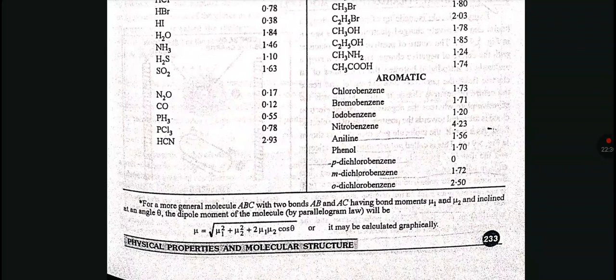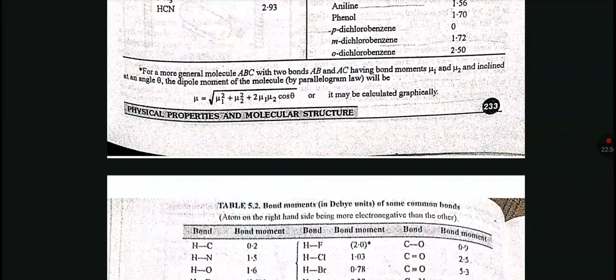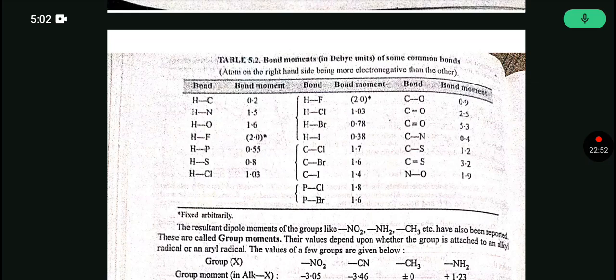Now aromatic: chlorobenzene 1.73, bromobenzene 1.71, iodobenzene 1.20, nitrobenzene 4.23, aniline 1.56, phenol 1.70. p-dichlorobenzene, m-dichlorobenzene and o-dichlorobenzene are 0, 1.72 and 2.50. Table 5.2, bond moments: H-C 0.2, H-N 1.5, H-O 1.6, H-F 2.0, H-Br 0.55, H-S 0.8, H-Cl 1.03.